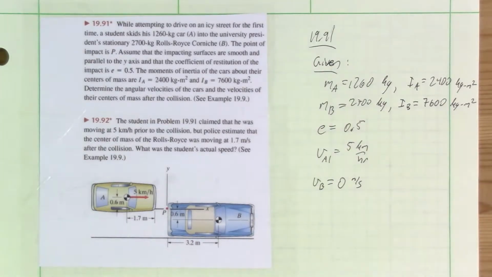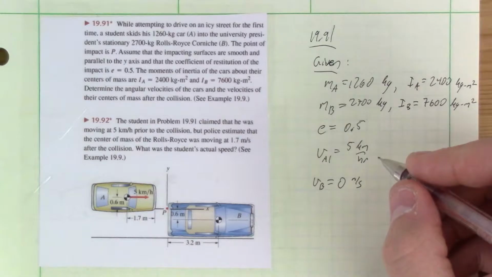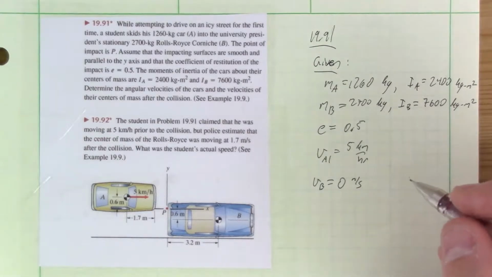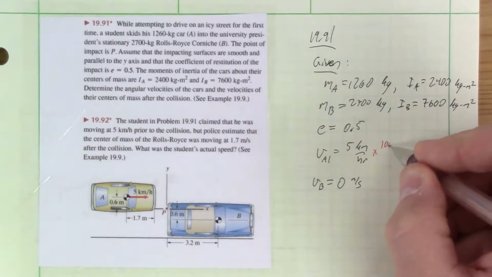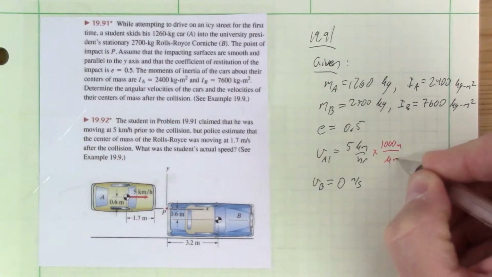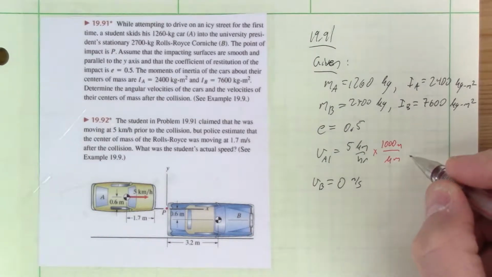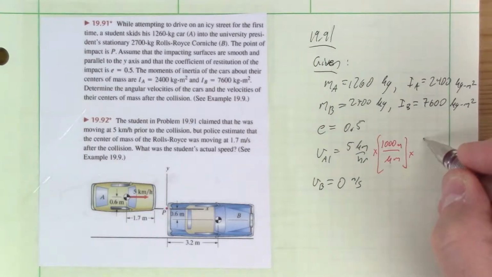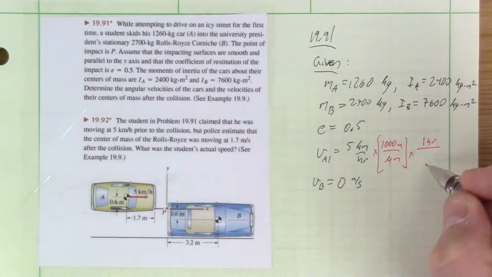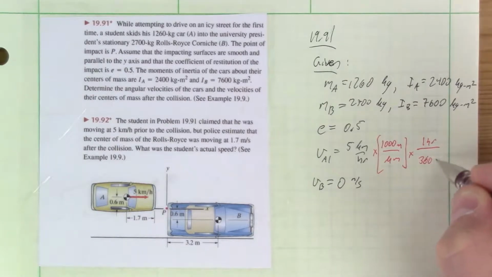Okay. Now, velocity in state 1 of A, so before the collision, let's convert this to meters per second. So we've got 1,000 meters per kilometer, to cancel the kilometer in the denominator. And then we'll also multiply this by how many seconds in an hour. So we put an hour in the numerator, cancel, and we're left with 3,600.